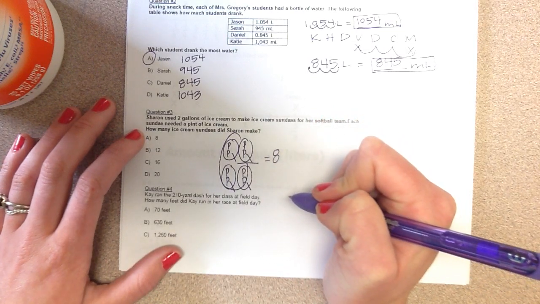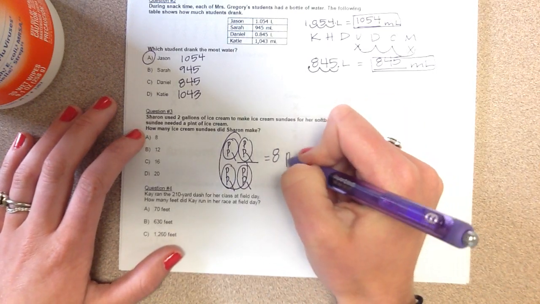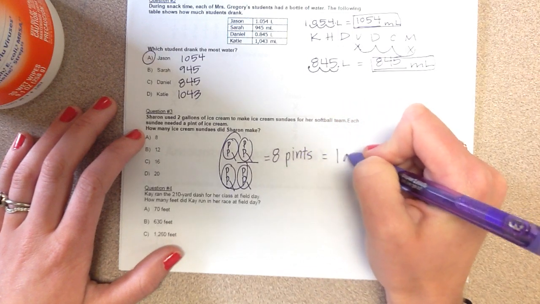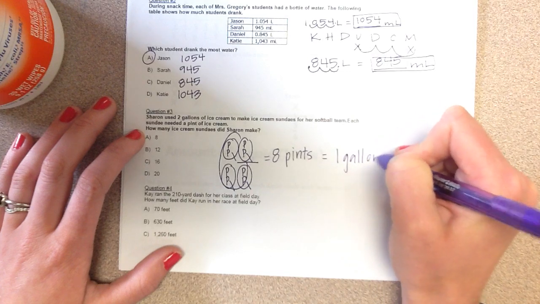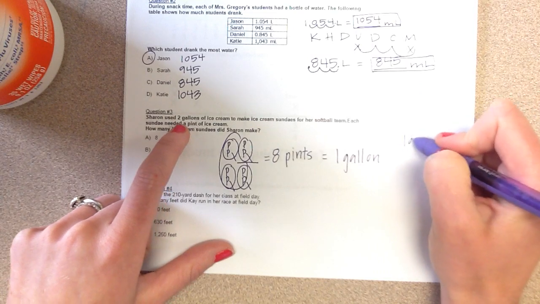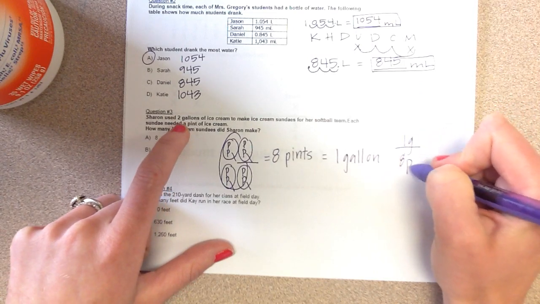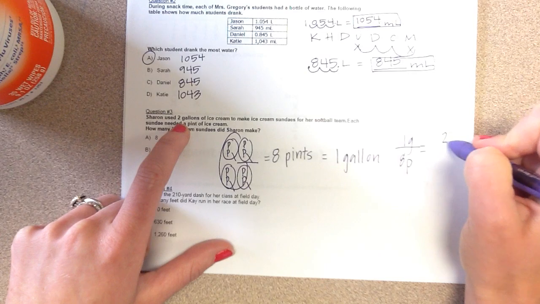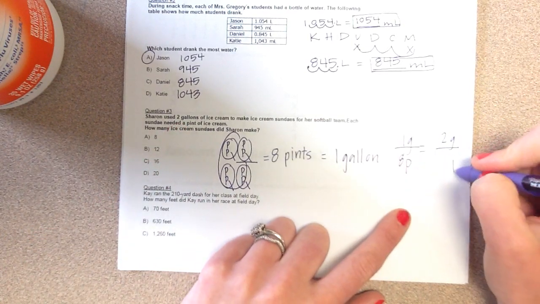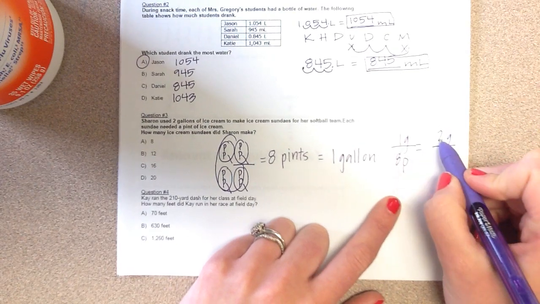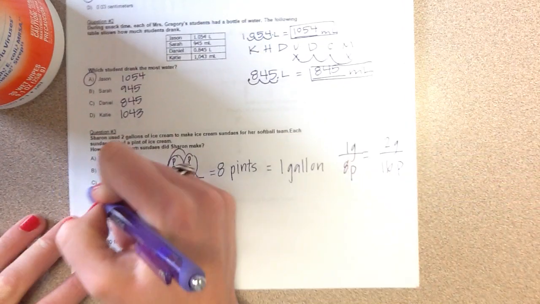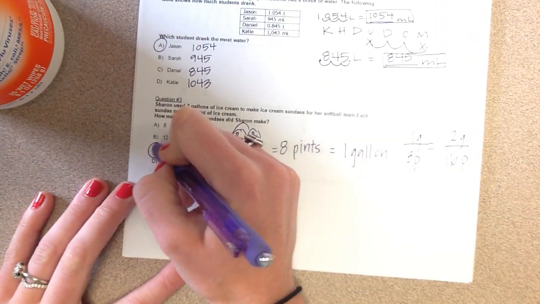Okay? 8 pints equals 1 gallon. And if 1 gallon equals 8 pints, 1G equals 8P. So what does 2G equal? Well, if we cross multiply, 8 times 2, sorry, that's hard for you to see. 8 times 2 equals 16. So your answer is C.